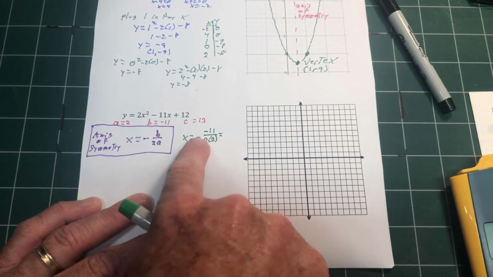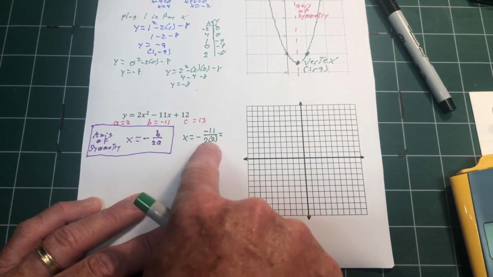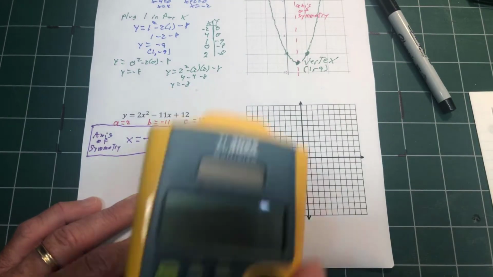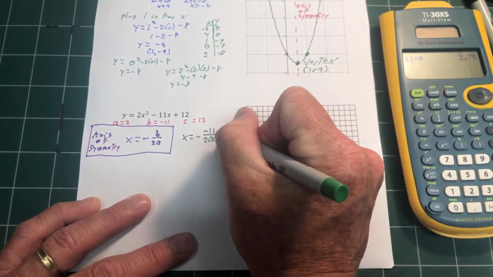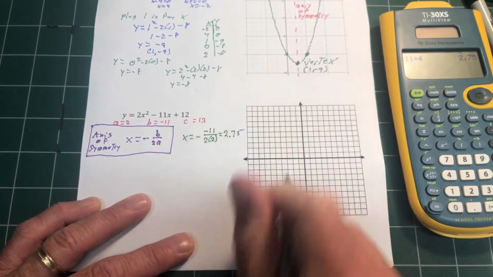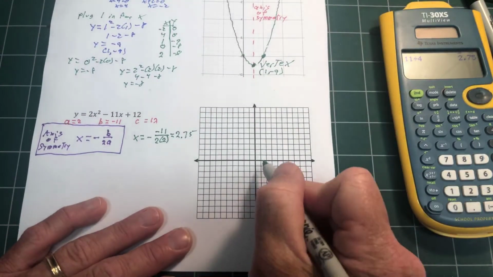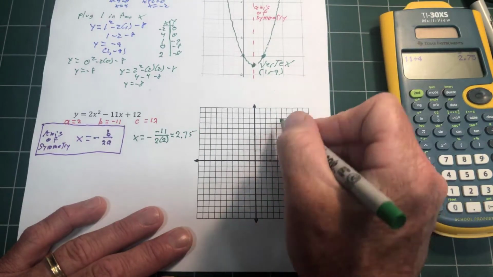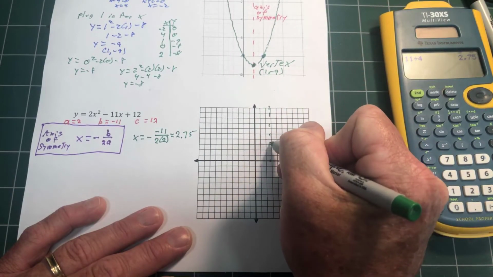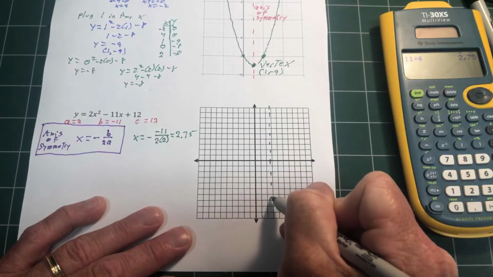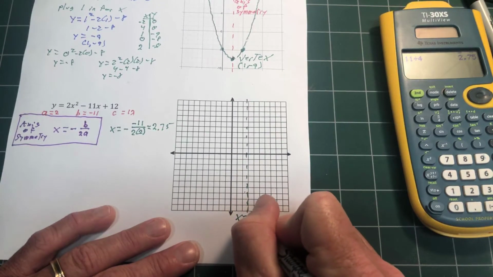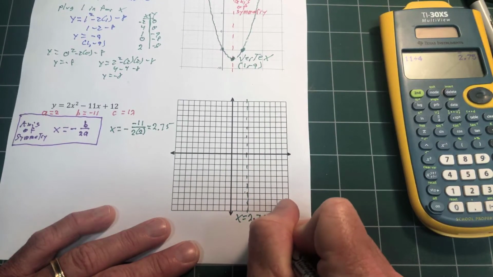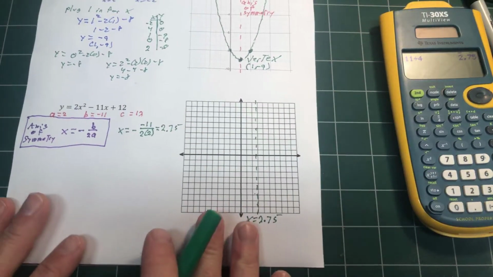Let me see if I get a good decimal for that. 11 divided by 4 is 2.75. That is my axis of symmetry, 1, 2, right about there. x equals 2.75. So there's my axis of symmetry. So I'm going to have a parabola that kind of looks like this one up here. It's going to be cutting through that axis of symmetry.